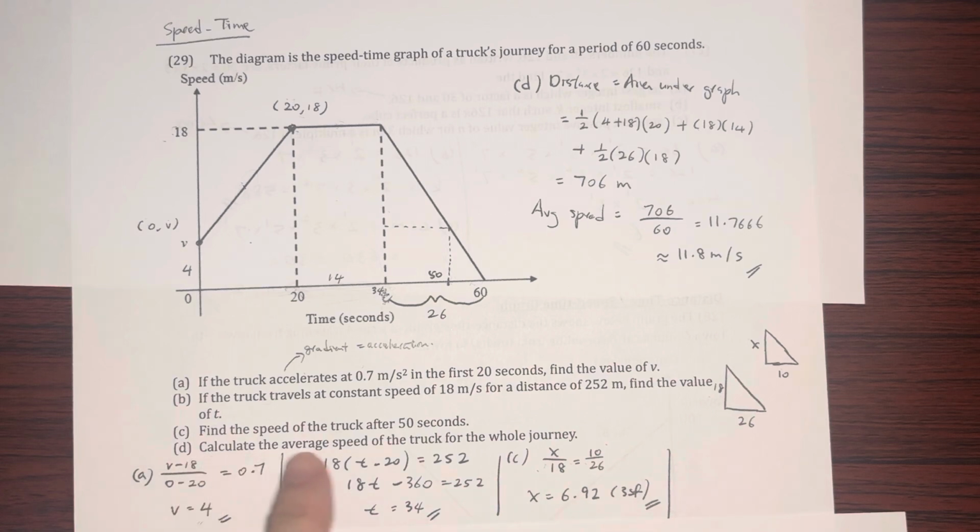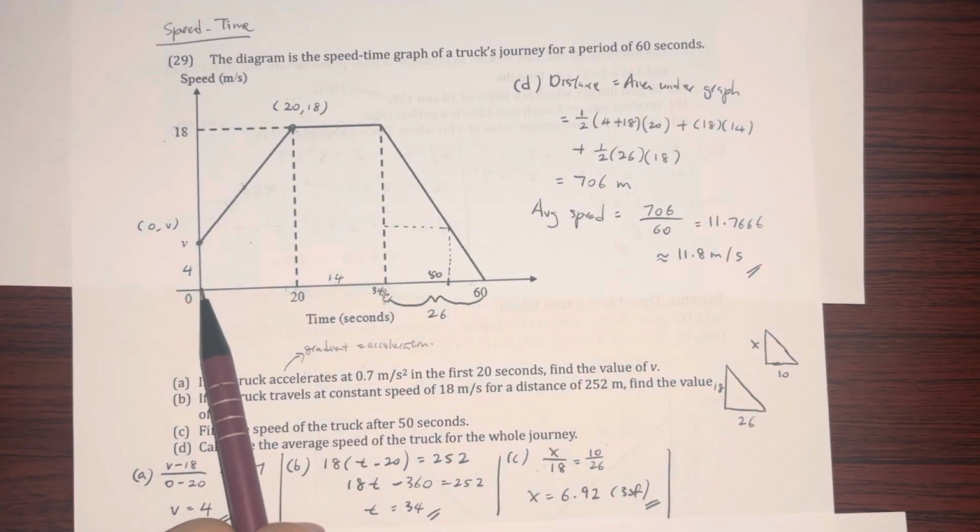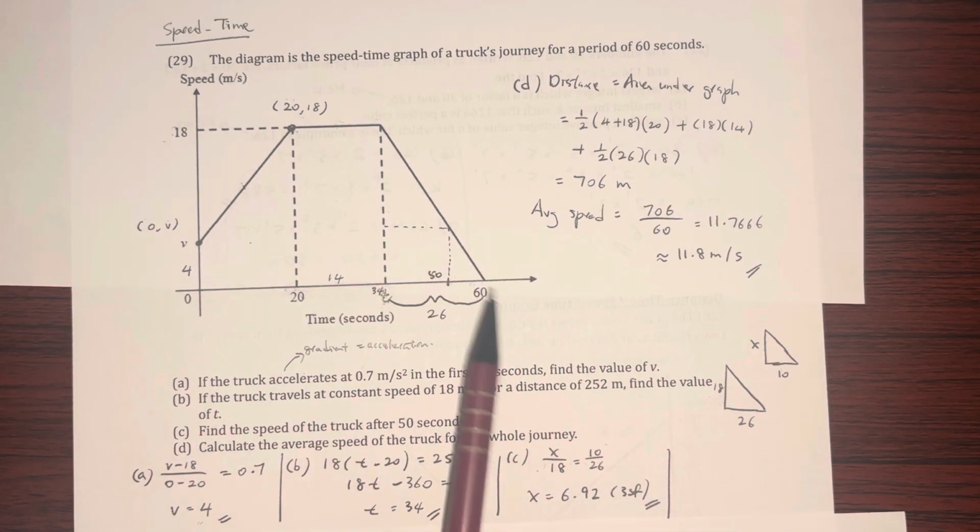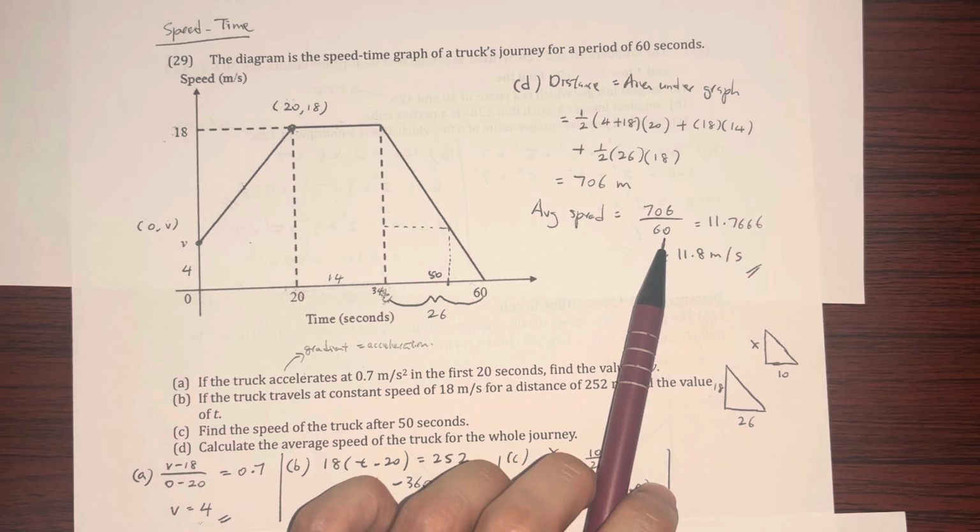Okay, so next I want the average speed for the whole journey. So this is a bit harder to calculate because we need the total distance divided by total time. Let's settle the time first, the time is more obvious. For the whole graph, I start from 0, I end at 60. That's why the time is 60.